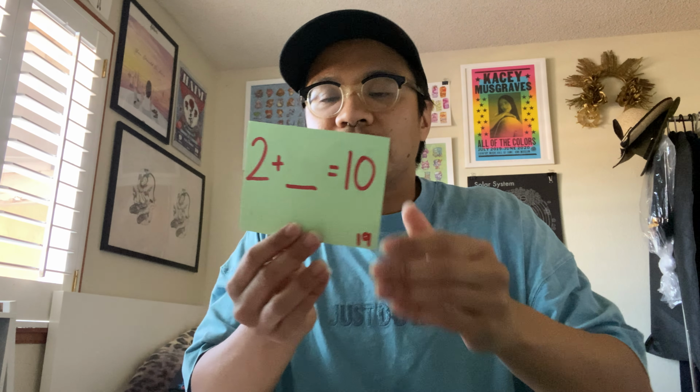Okay. Other examples are 3 plus what equals 10? 0 plus how many more makes 10? 2 plus how many more makes 10? 1 plus how many more makes 10? 6 plus how many more makes 10? 4 plus how many more makes 10? 8 plus how many more makes 10? 10 plus how many more makes 10? This one's very tricky. And 7 plus how many more makes 10? And that's the first part of this level.